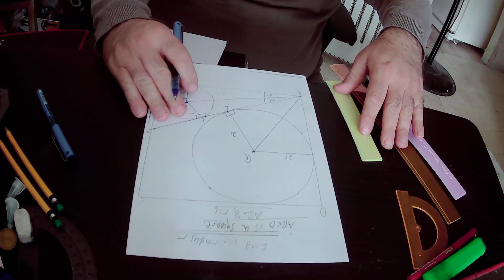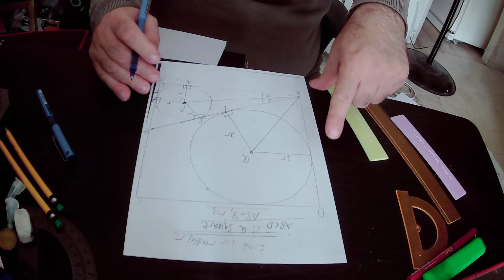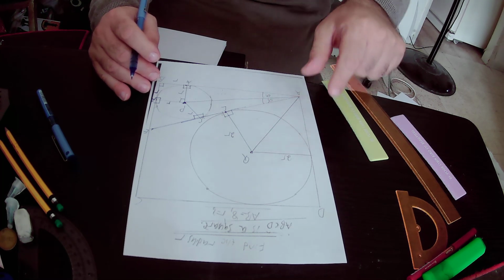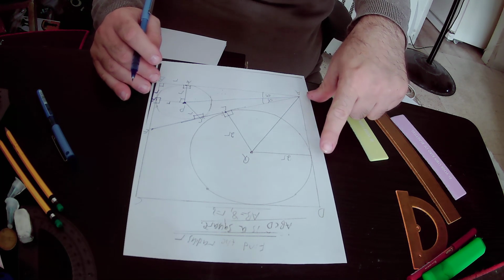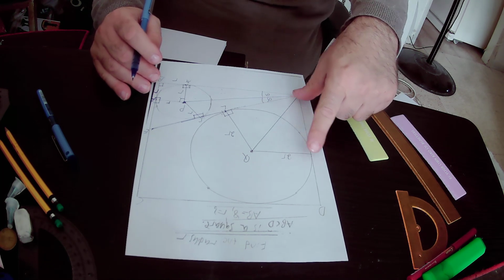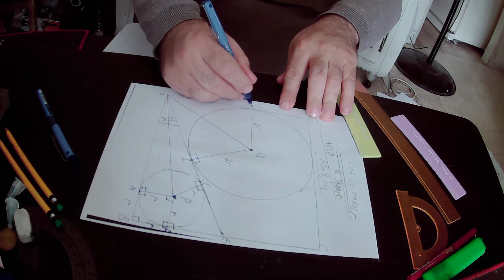And the same thing is true about this radius. We will define the touching point between tangent AD and the big circle as point G.